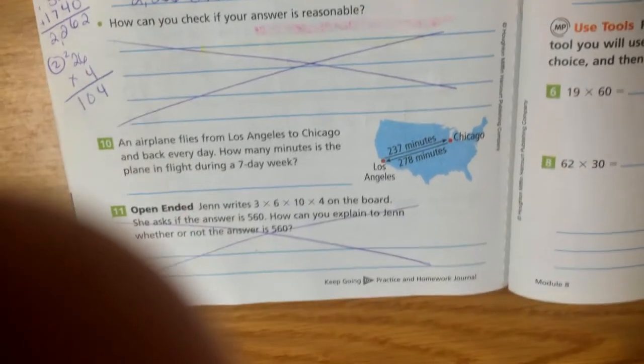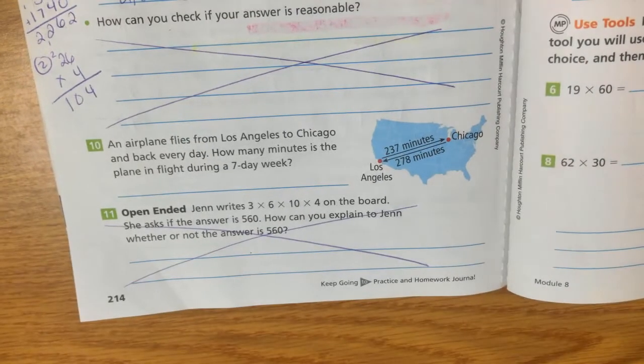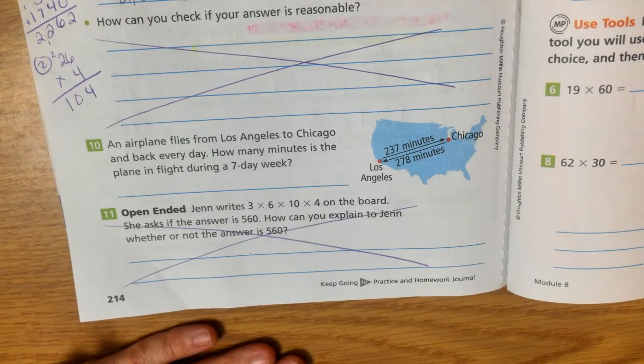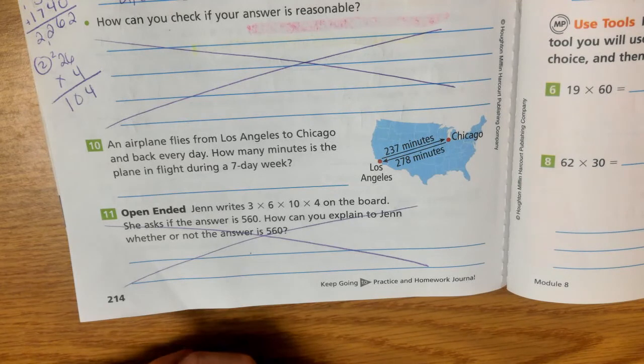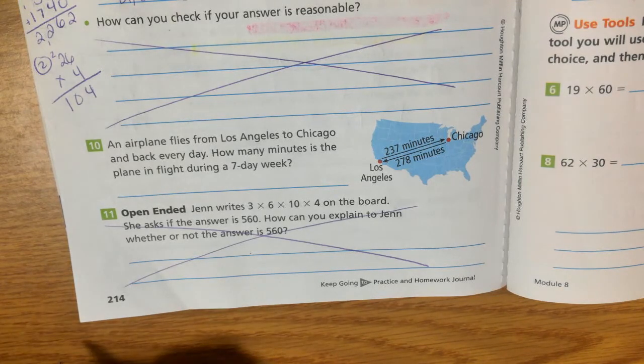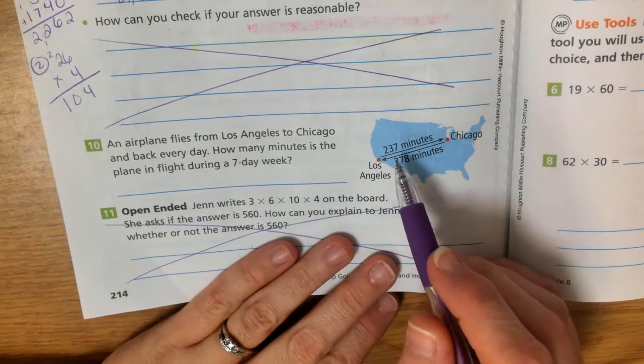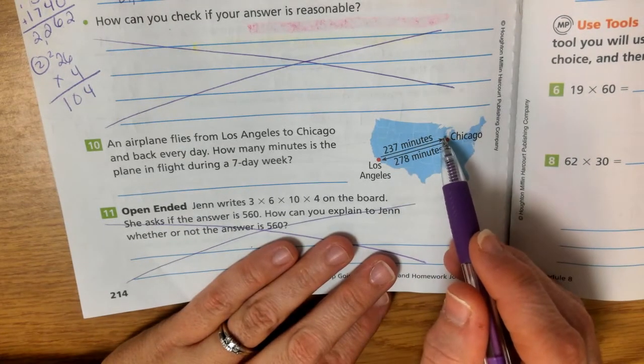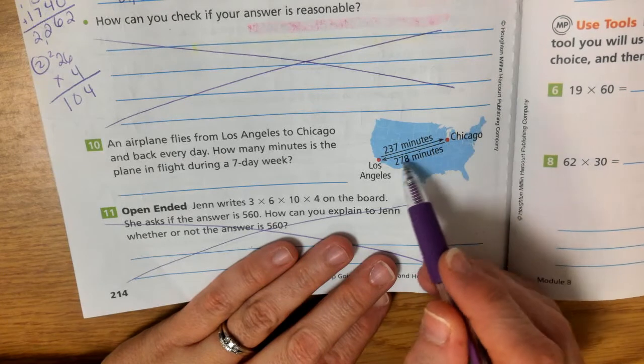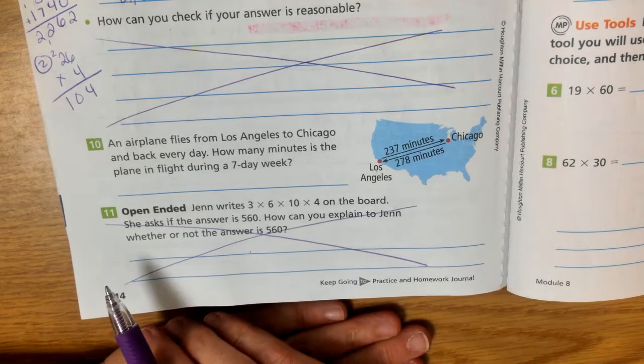Okay, and number 10, last one. An airplane flies from Los Angeles to Chicago and back every day. How many minutes is the plane in flight during a 7-day week? So, to Chicago, it's 237 minutes. From Chicago to Los Angeles is 278 minutes.